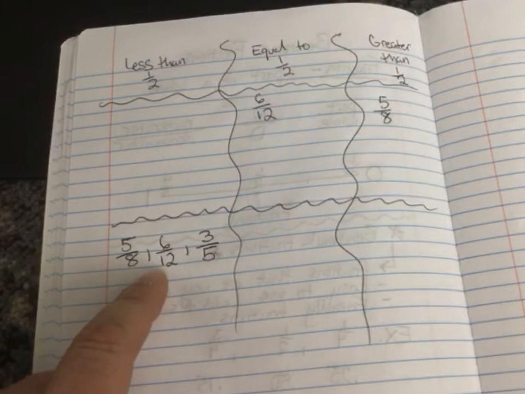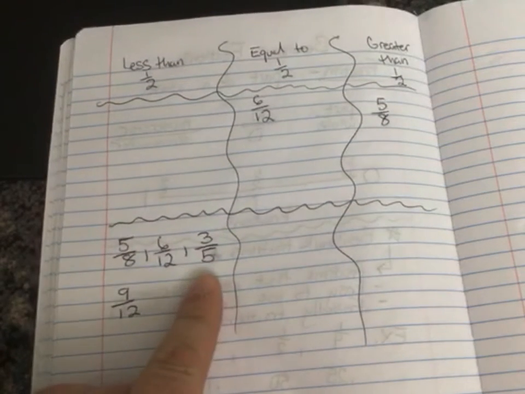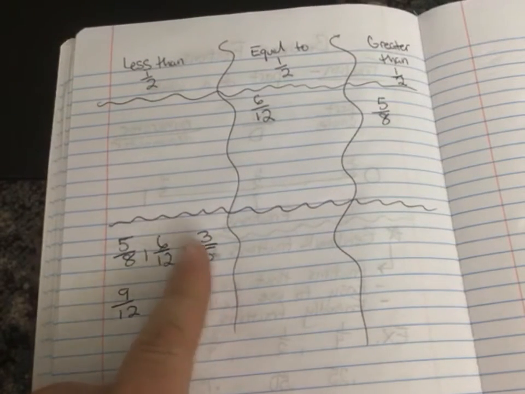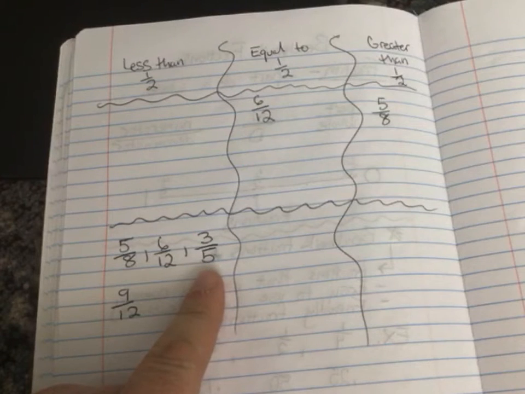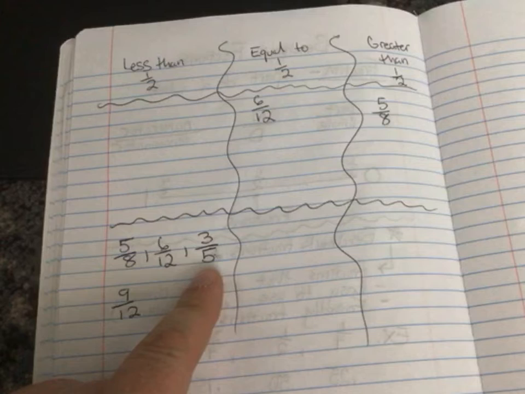Is it going to be greater than a half or equal to? When you get an odd number, it's a little bit trickier. And so I'm going to try to explain it as best I can. And I hope you can pick up on this because this is how I learned it.